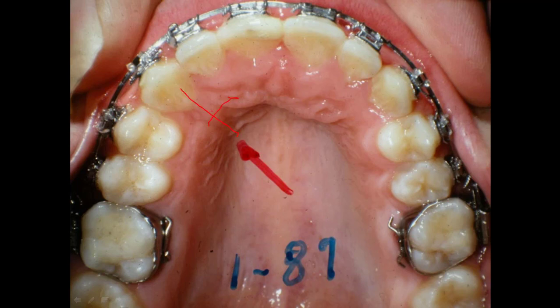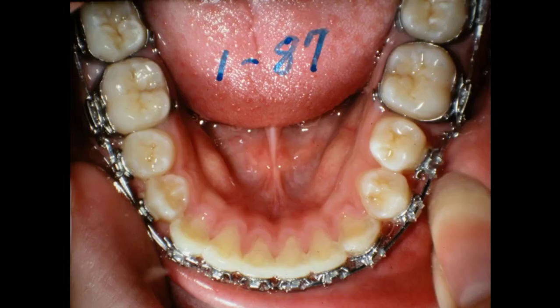Now that'll stay for a few years, but it'll finally fill up, and you can hardly tell where it was after a while. So the case looks good, no problem, and this is just upper palatal expansion, eruption, which is normal. So we'll close out and say goodbye.